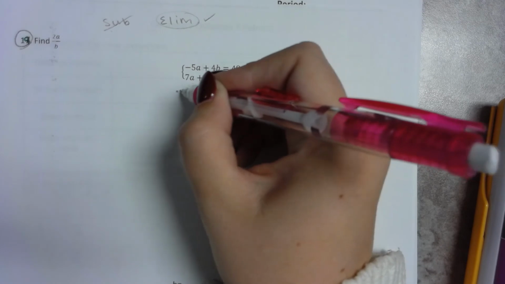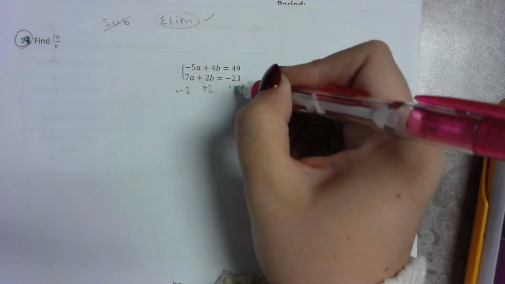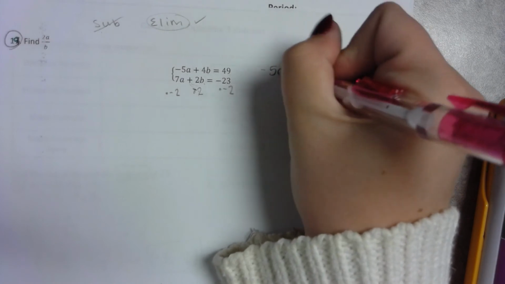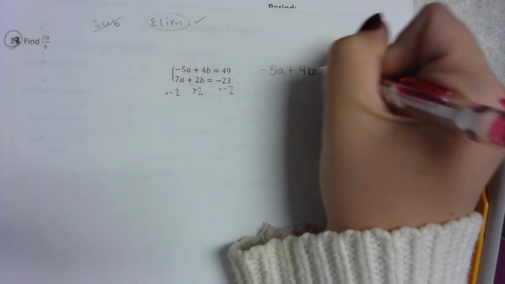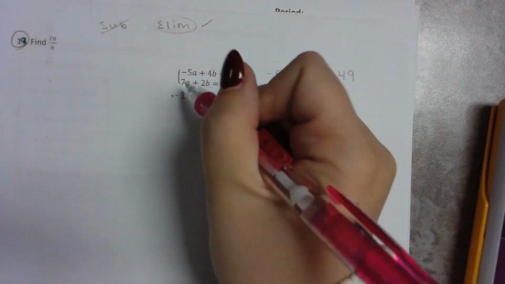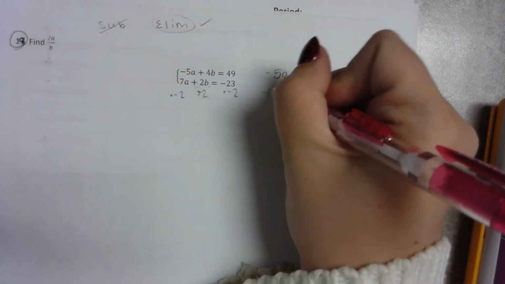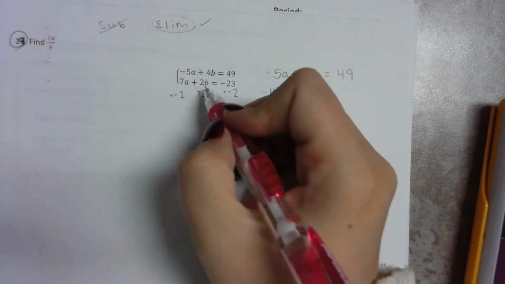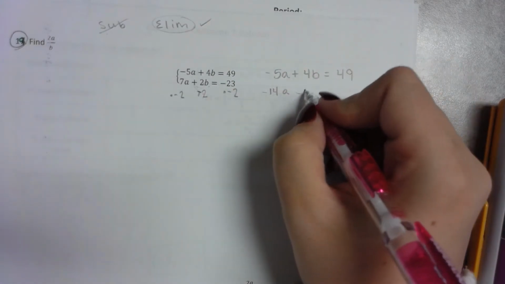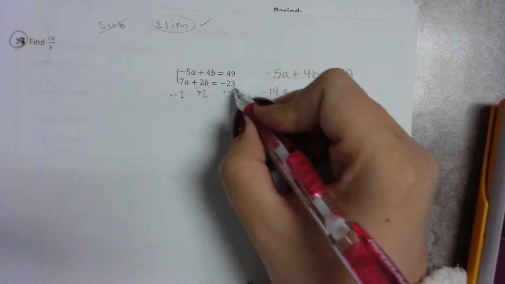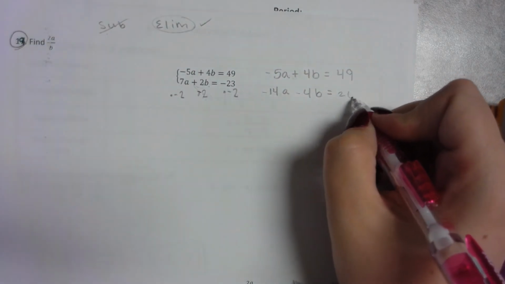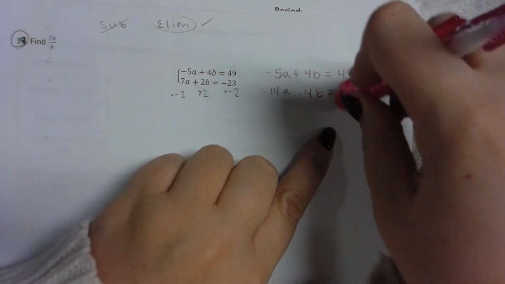So if I multiply that by negative 2, then I need to multiply each of these by negative 2. So that gives me negative 5a plus 4b equals 49. That doesn't change. This becomes negative 14a. This becomes negative 4b and positive 46.